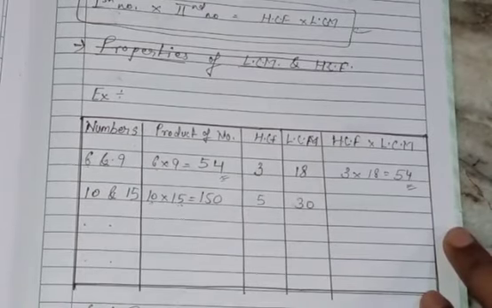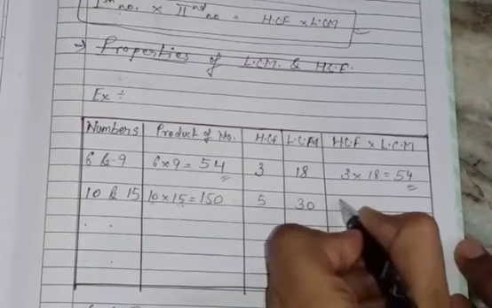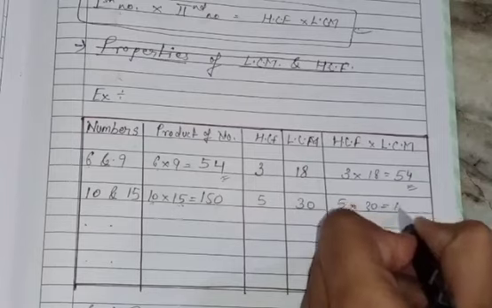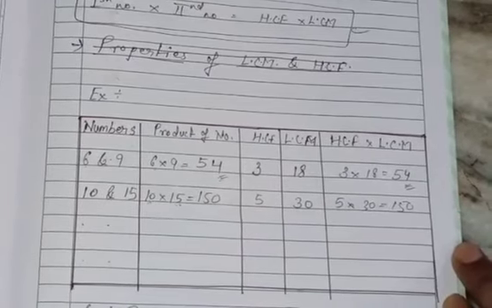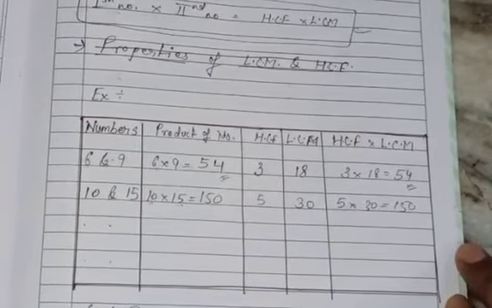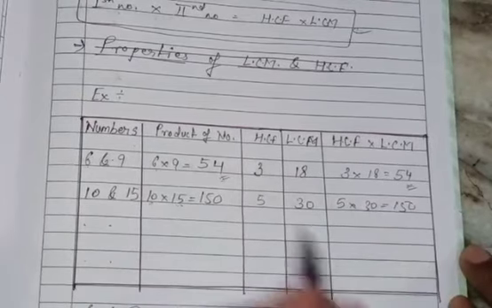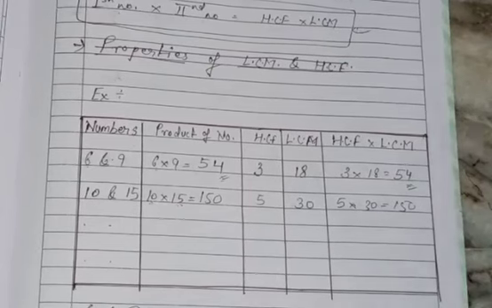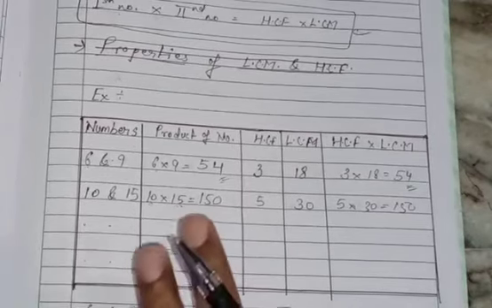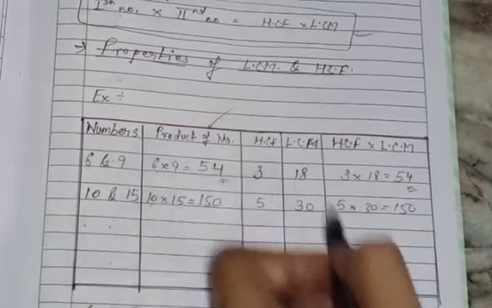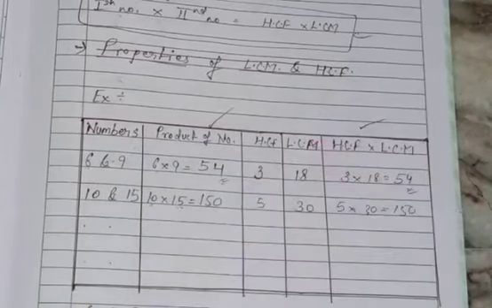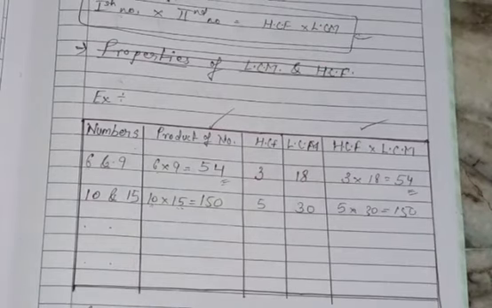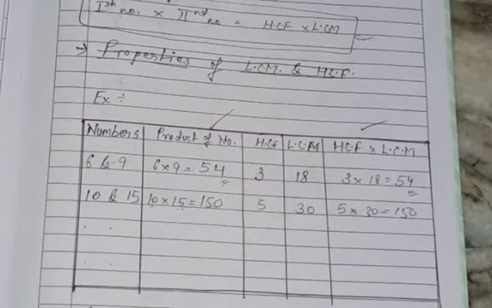Now what we will do, we will multiply the HCF and LCM, like 5 multiplied by 30, so it will be 150. So do you notice that again the product of the numbers is equal to the product of HCF and LCM. So these are the examples. Now from this table, we can see that the second column and the fifth column have the same resultant product. This means the product of two numbers is equal to the product of their HCF and LCM.